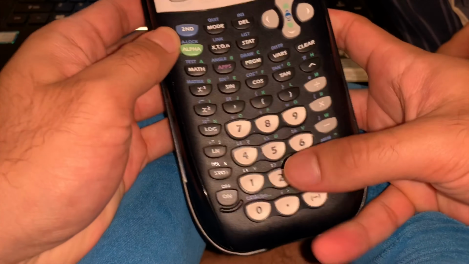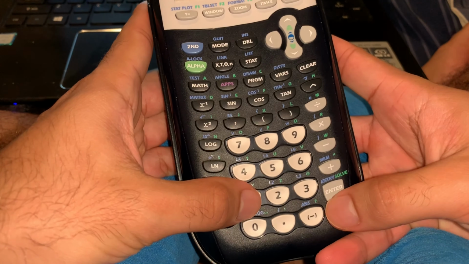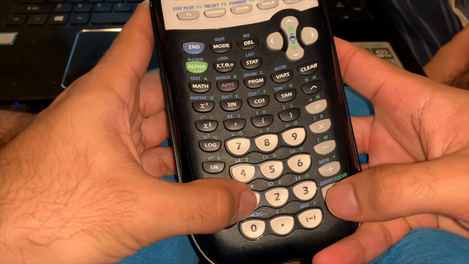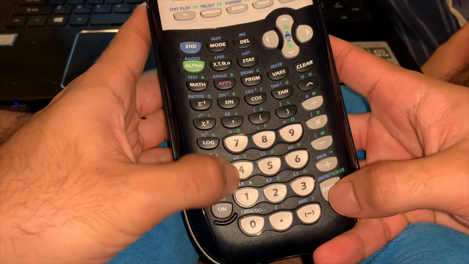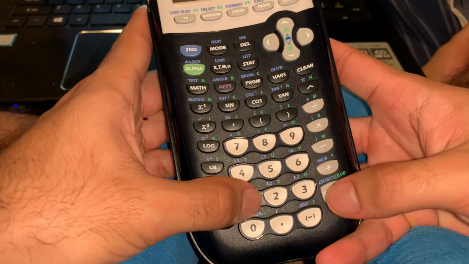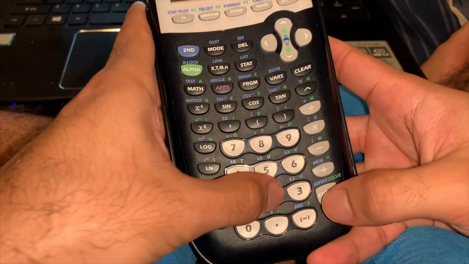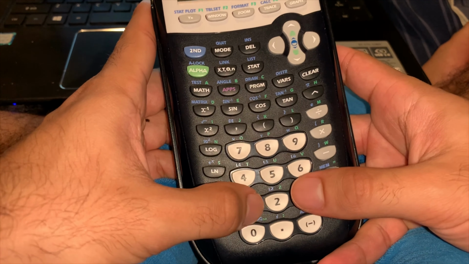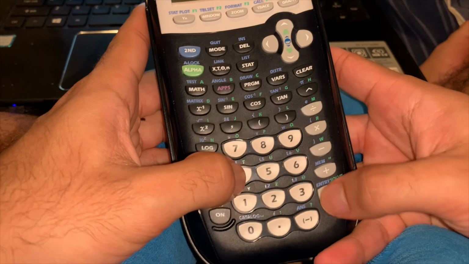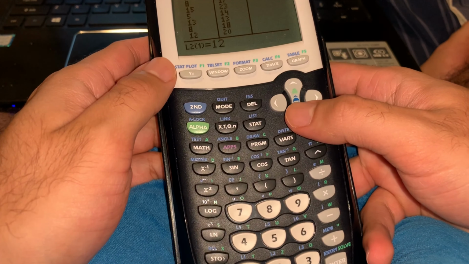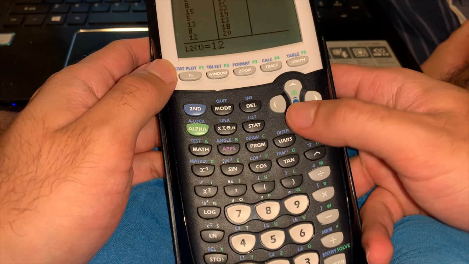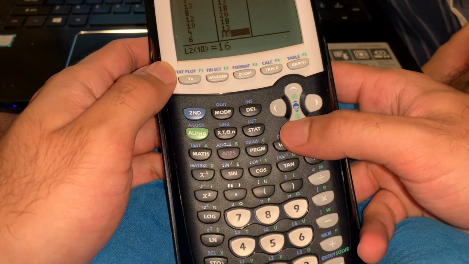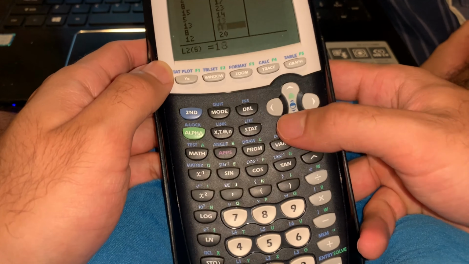And we're gonna input the numbers: 12, 17, 23, 14, 13, 18, 20, 18, 13, and 16. Okay, so we have all the numbers in there.